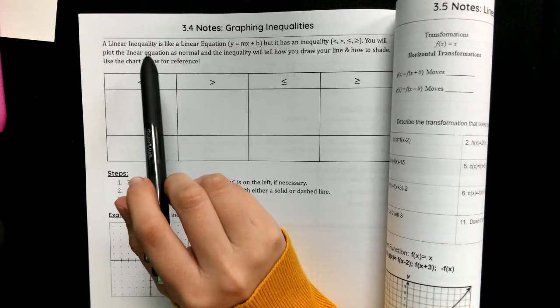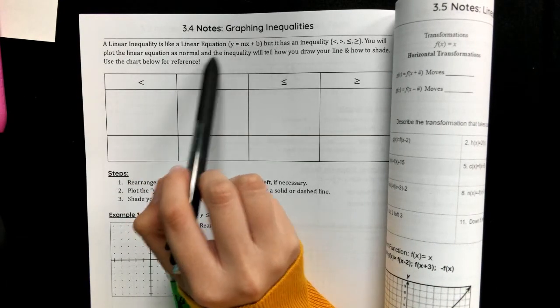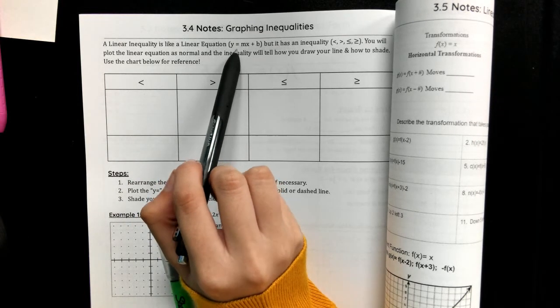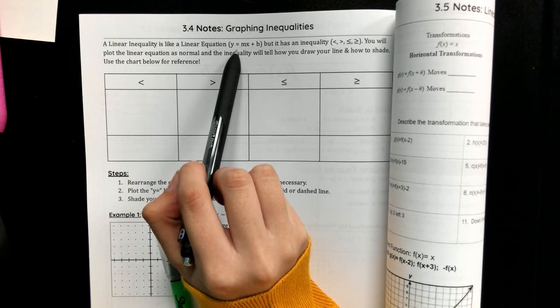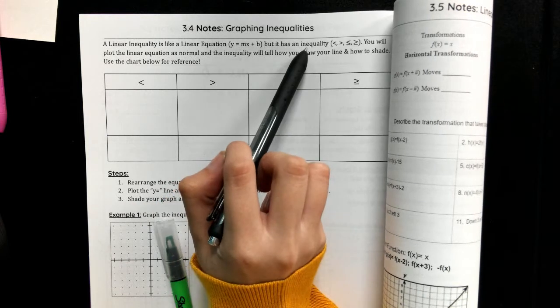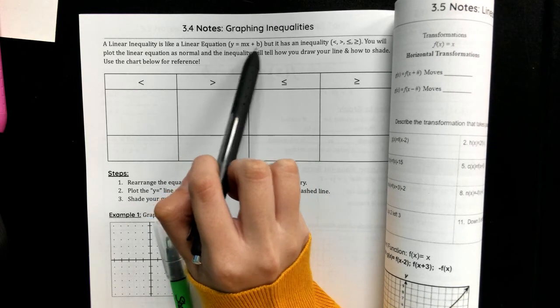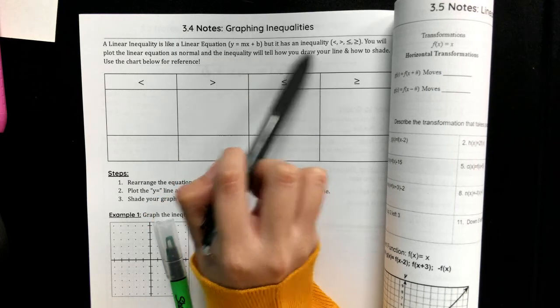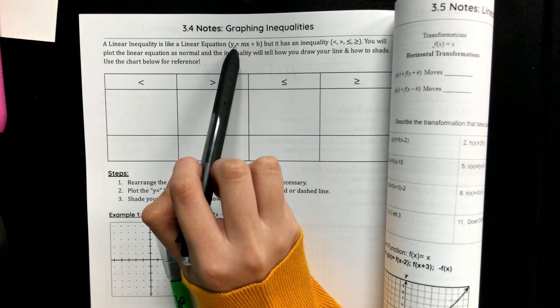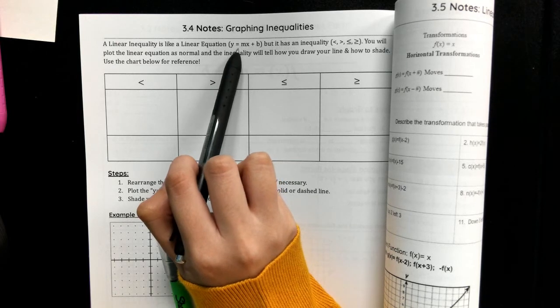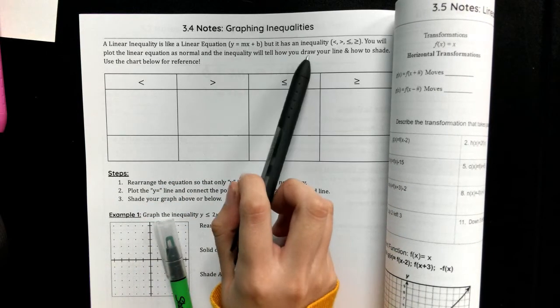Now graphing linear inequalities is exactly like graphing linear equations, the equations that were in the form y equals mx plus b. The only difference is that it has an inequality symbol instead of equals to. So instead of seeing y equals mx plus b, we'll see y is less than mx plus b, y is greater than mx plus b, less than or equal to, greater than or equal to, and so on and so forth. Now, you'll graph it exactly the same way.